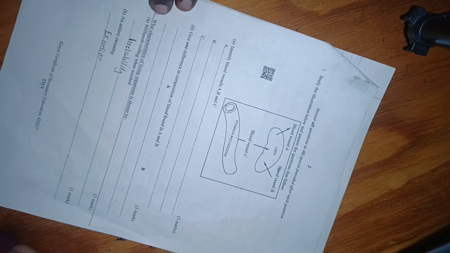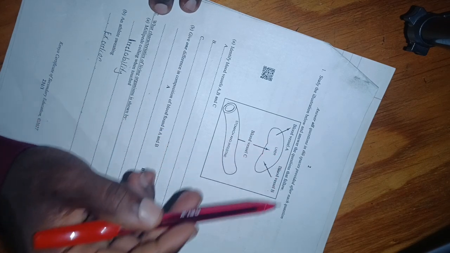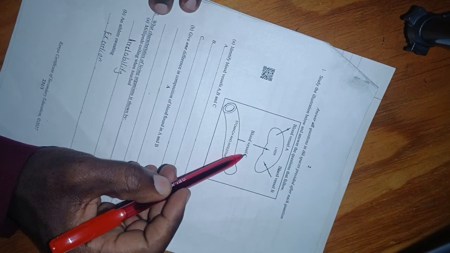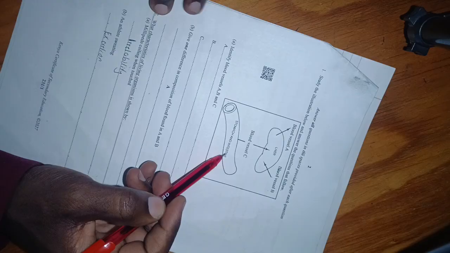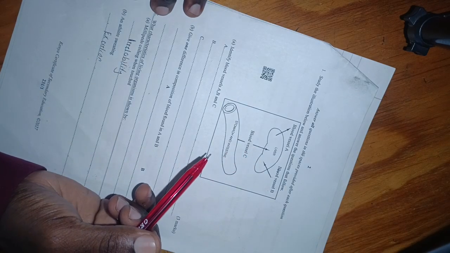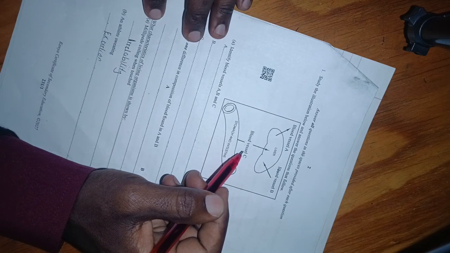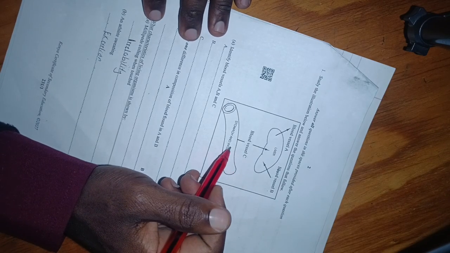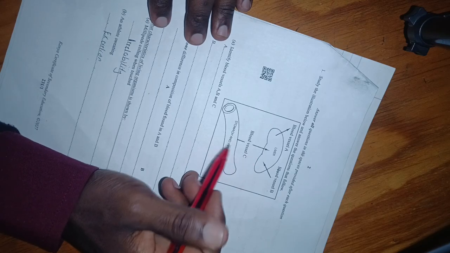And of course, if you look at this diagram, you will realize that we have three main types of blood vessels. We have blood vessel A, we have blood vessel B, and blood vessel C. And of course, you have what you call the stomach and the intestine. The organ given here is the liver. And of course, the information provided here states that the blood vessel C is carrying blood from the stomach and intestine to the liver.